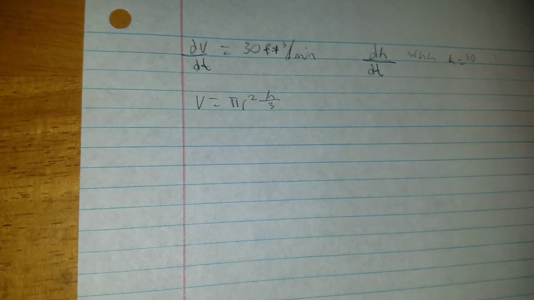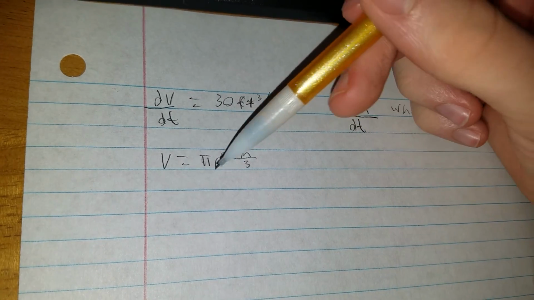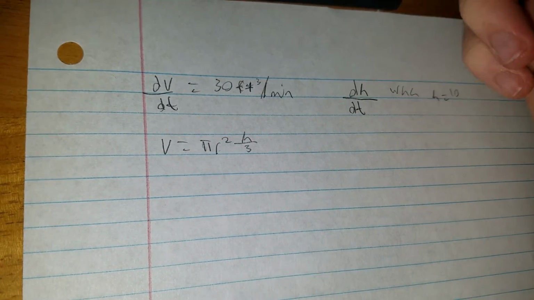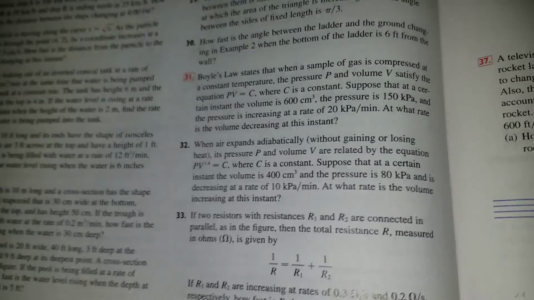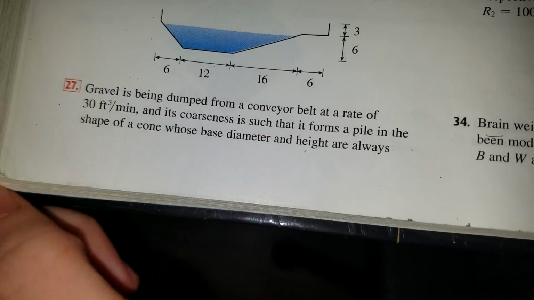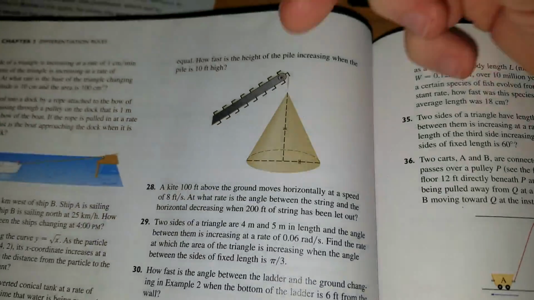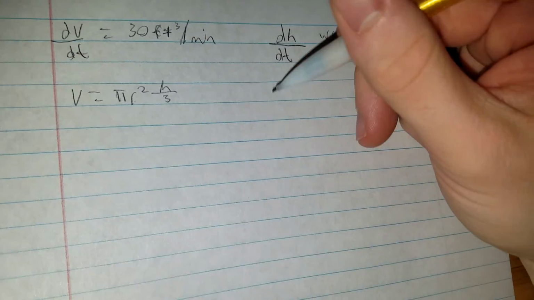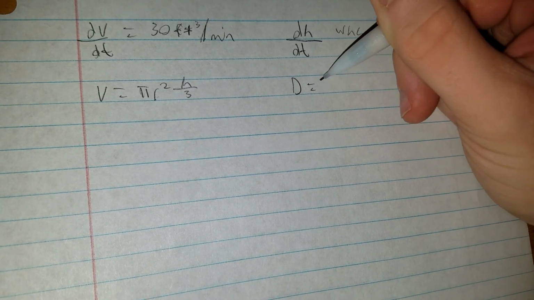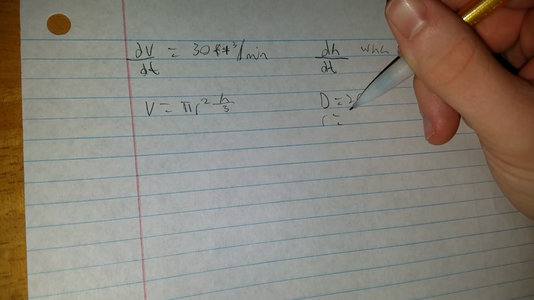Another thing is we can't do this yet because we have the r and the h here. That's two variables. So let's see what other information it gives us. Gravel is being dumped in a cone whose base diameter and height are always equal. So the diameter is always equal to the height. What do we know about diameter? Diameter is double the radius. So D equals 2r, which means that r equals D divided by 2.